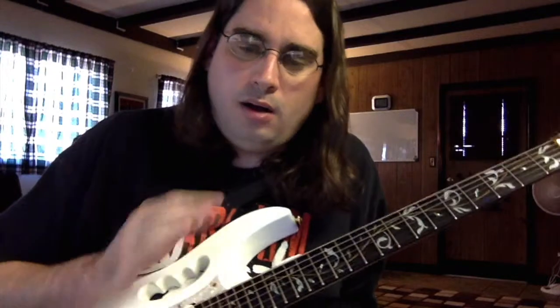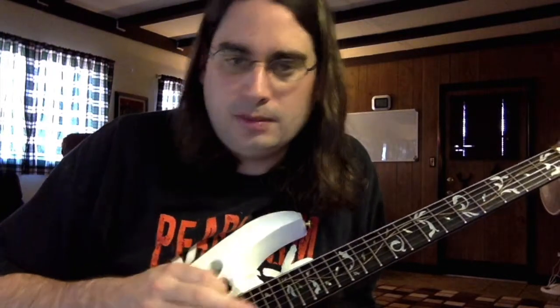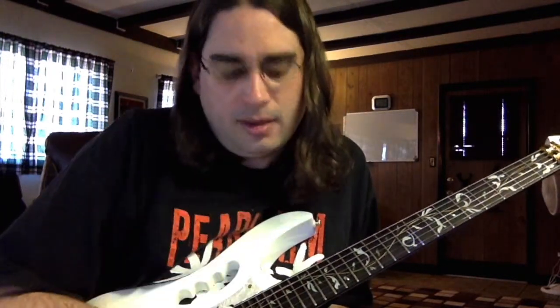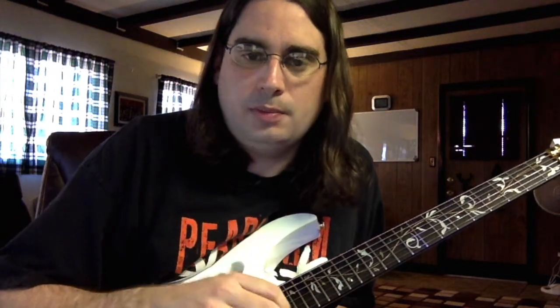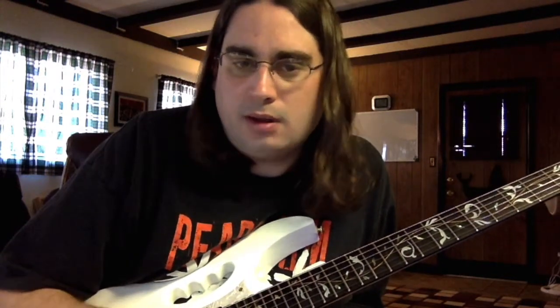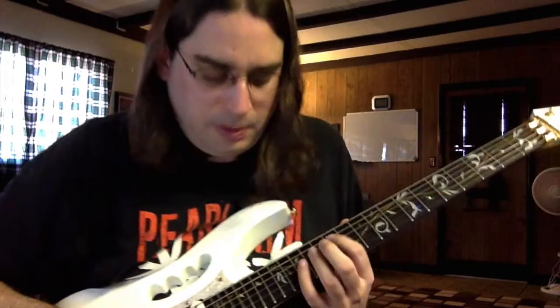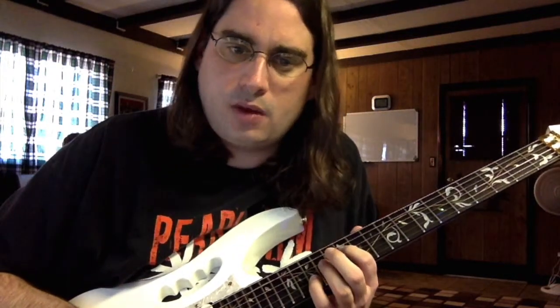That, alternate picked, is the proper way to play that, in my opinion. And it's tempting not to, because there's a lot of string skipping in that. Now, I'm going to put a link in the description to some tablature for that intro. And like I said, regardless of whether you like the song or not, I think it's really worth learning that intro. It's kind of a pentatonic sort of thing going on.